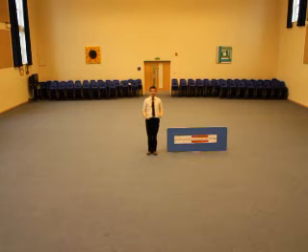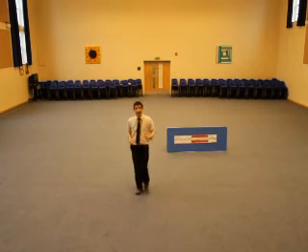Now, we all know what happens now. This cell will clone itself. 1 to 2, 2 to 4, 4 to 8, and 8 to 16. Now, let's see what that looks like.